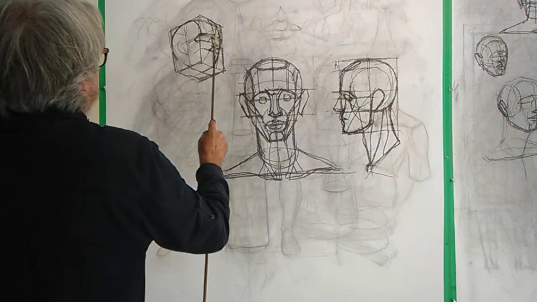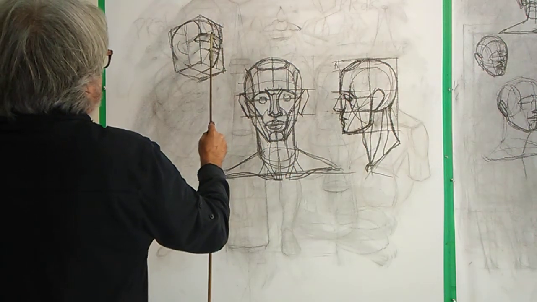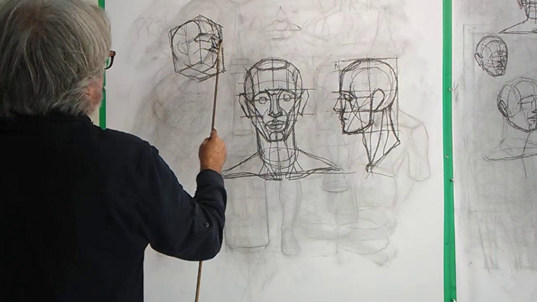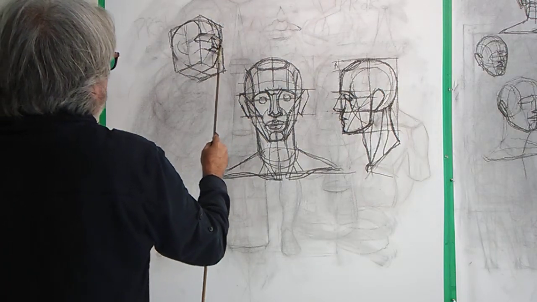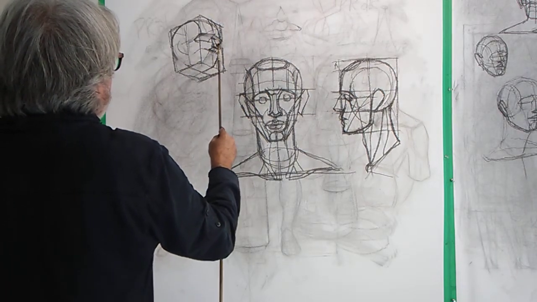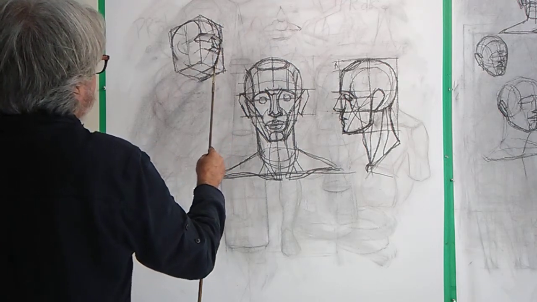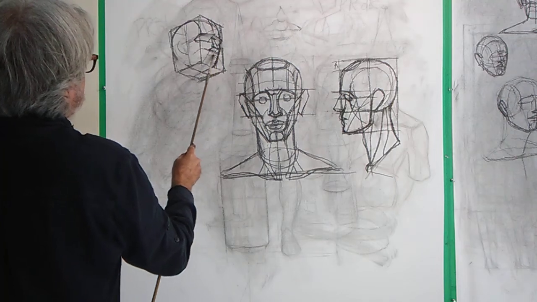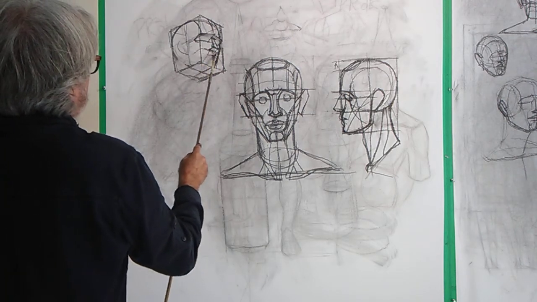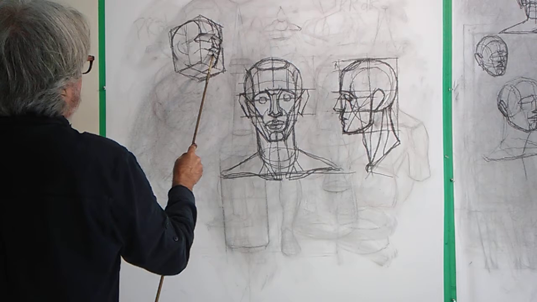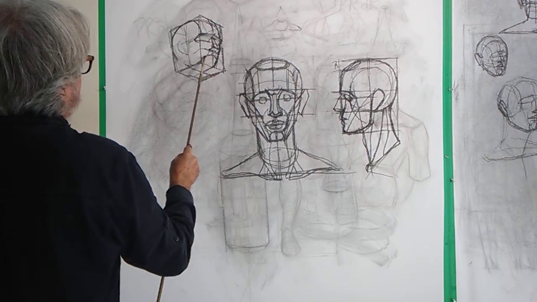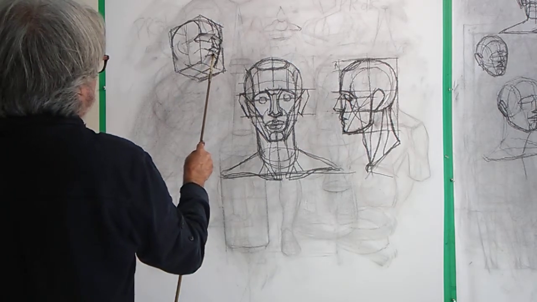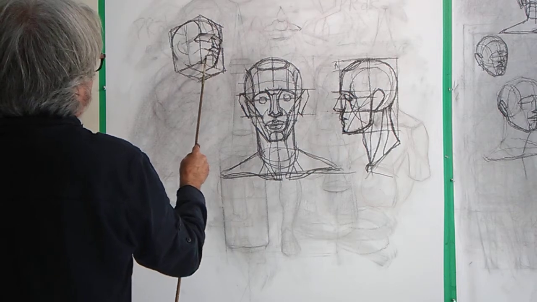All right, we're just going to finish up this little head. So this is going to roll around. We got the underplane of the orbital area. I'm looking for the cheek. The cheek is coming around this way. And now we're going to get a sense for the placement of the mouth. And so our mouth is going to be looking up at it. So I'm going to put an angle here and an angle here.